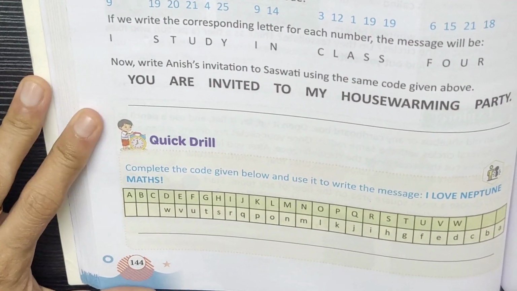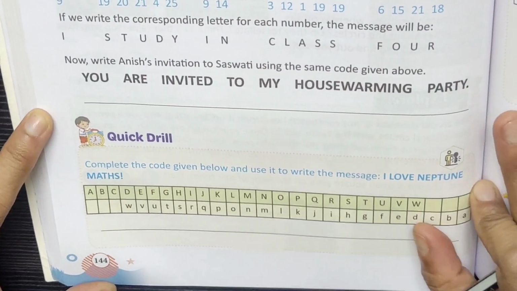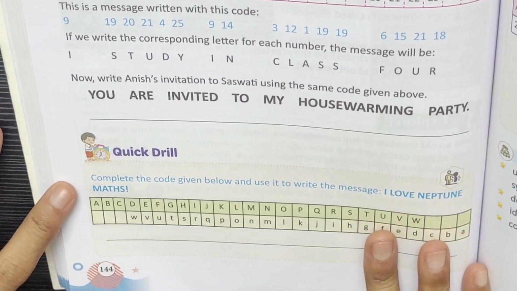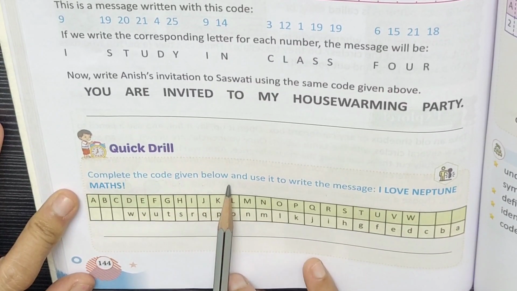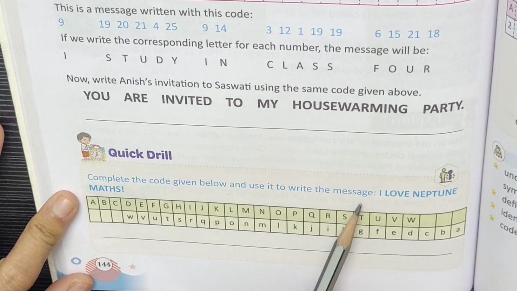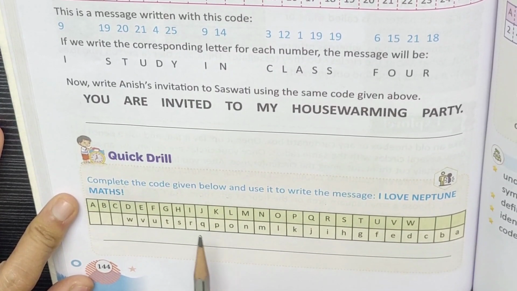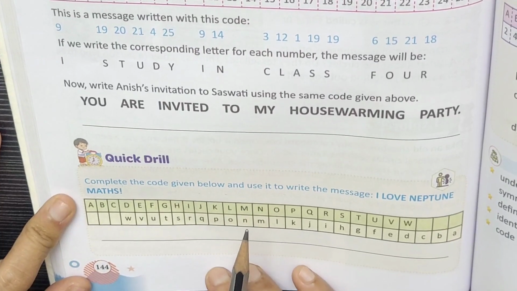So, quick drill. Complete the code given below and use it to write the message "I love Neptune maths."